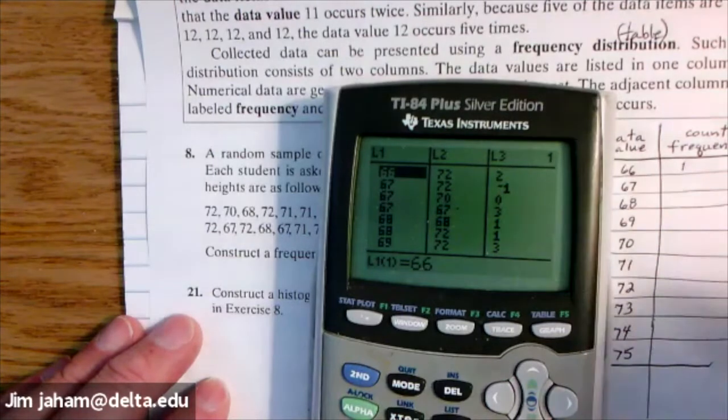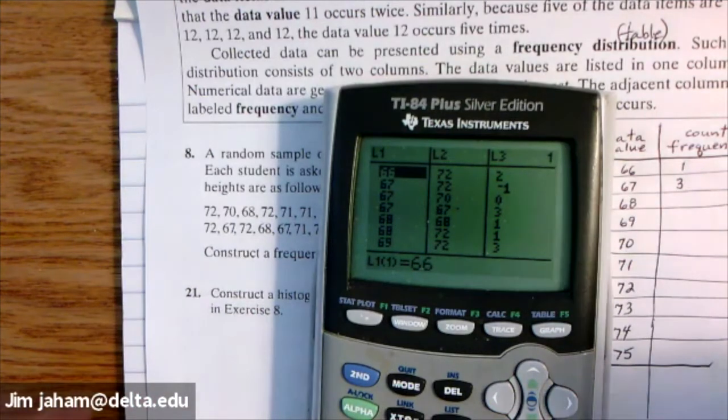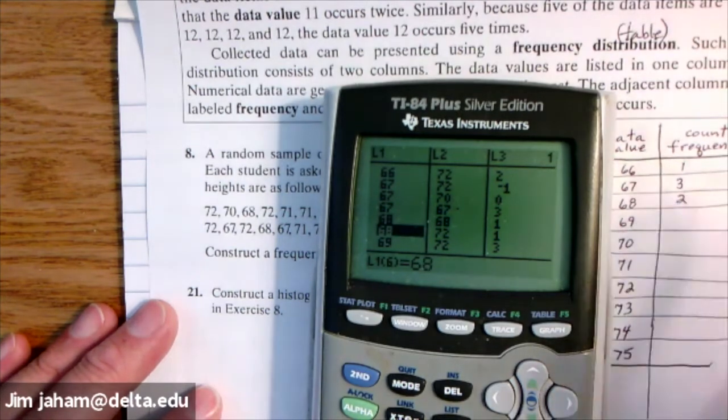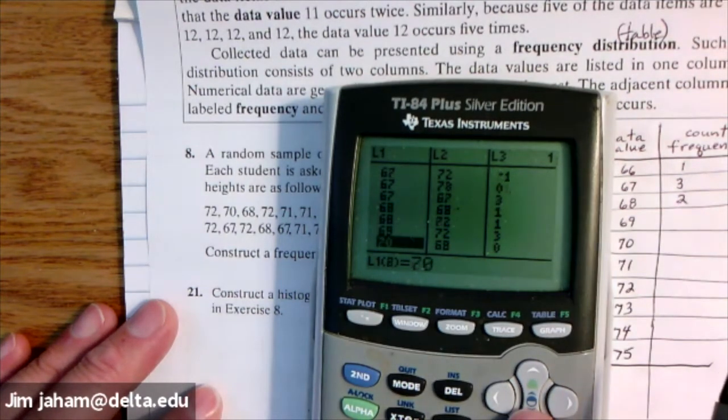I have 1, 2, 3, 67, so we're just counting them up. We're not adding them up, we're not summing them up, we're counting them up. So 68, there's 1, 2. 69, there's 1, just 1. All right, 70 is the next one.